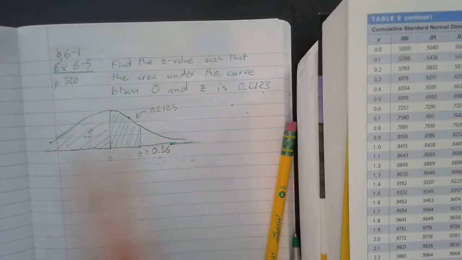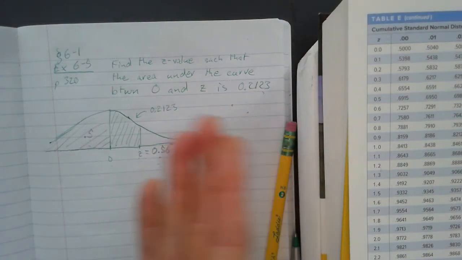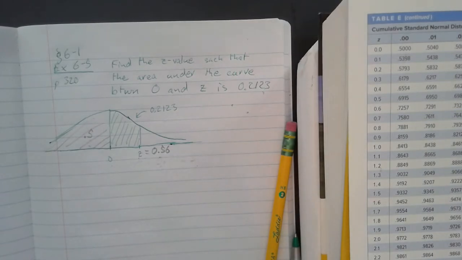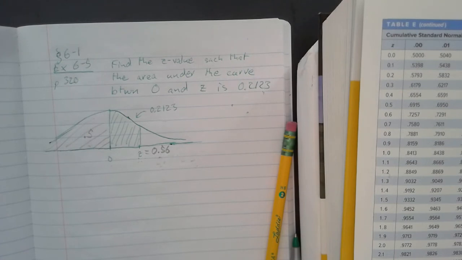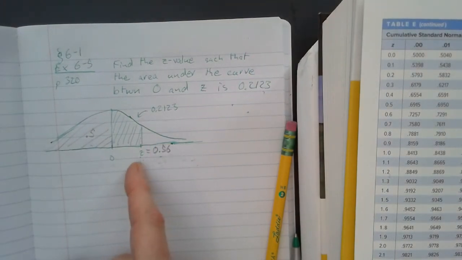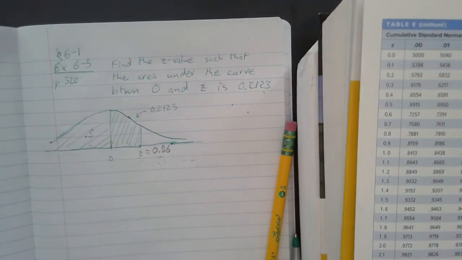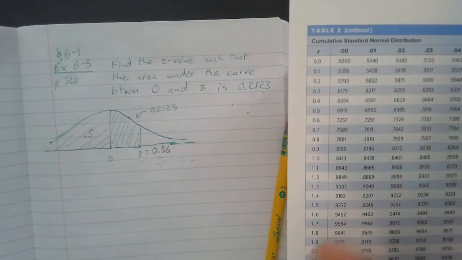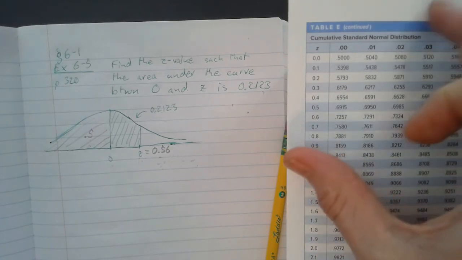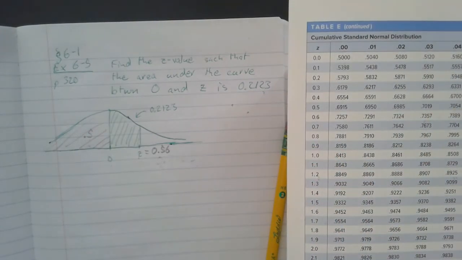Do they just give you the z value and say, find me the area? That's straightforward. There you're using the table directly as it is meant to be. Or do they give you the area and say, find me the z value? Well, if they do that, that is a backward map where we have to use this table, but backward. So we have to find the output and then find the corresponding input that goes with it.